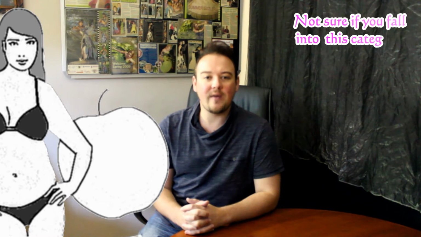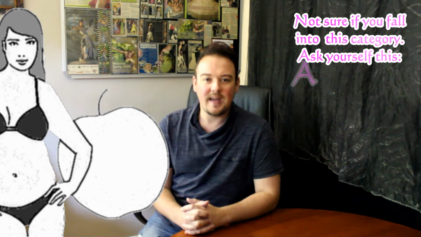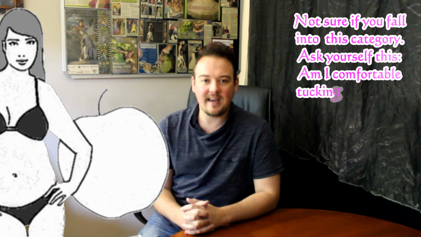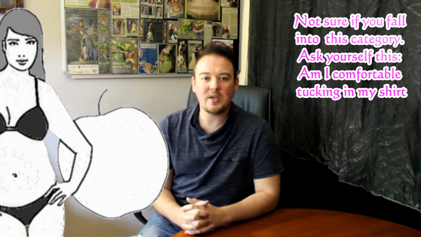If you are not sure whether you are an apple silhouette or not, one of the questions that you can ask yourself is, are you comfortable tucking in your shirt? If you aren't, then this is a clear indication that you are trying to avoid attention from the main focal point being your rounded belly.